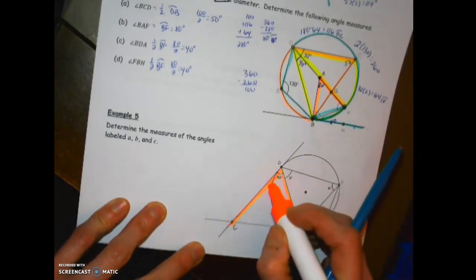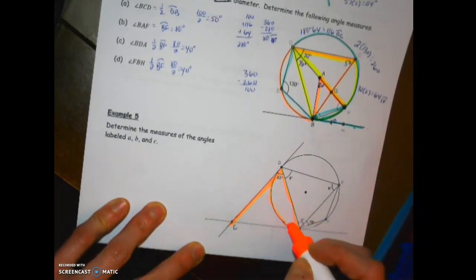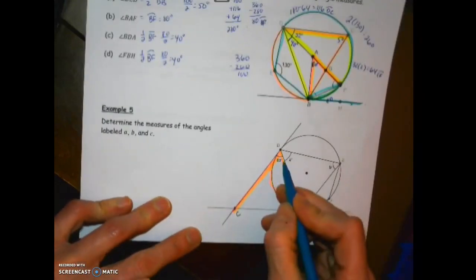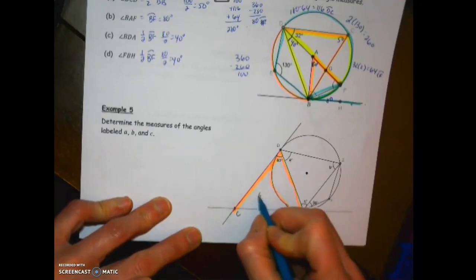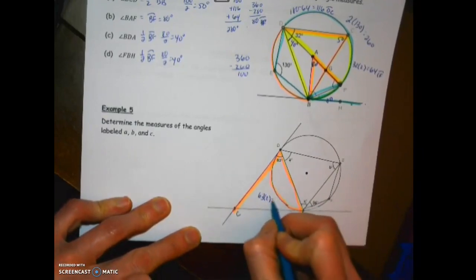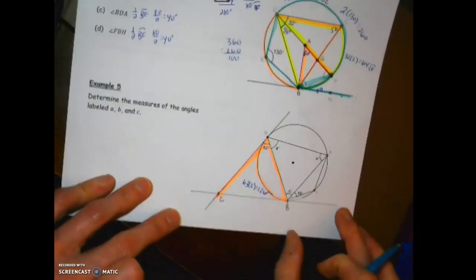So just like we've been talking about this entire time, from the first problem, or second problem I should say, we know that the angle formed by a tangent and a chord is half of the intercepted arc, which means this arc is 63 times 2, which is 126 degrees. Then what else did they give?